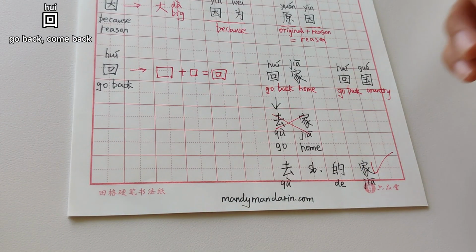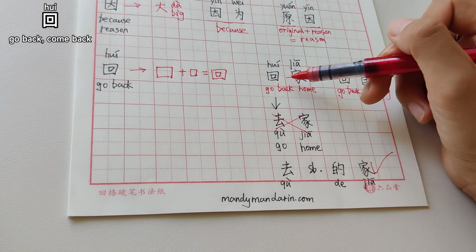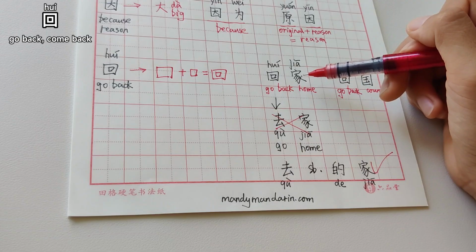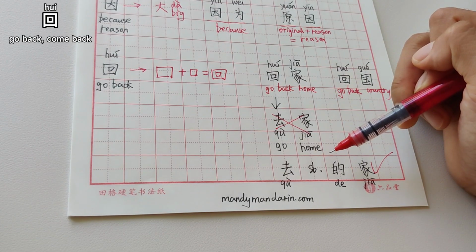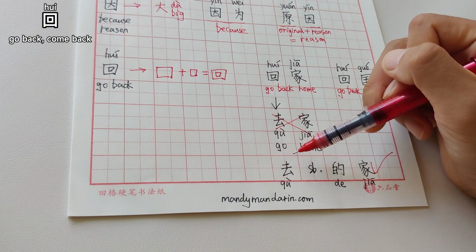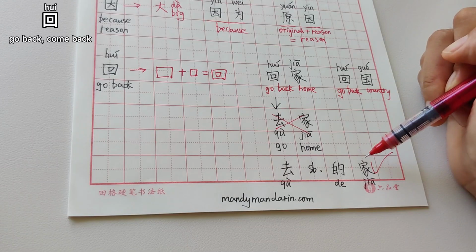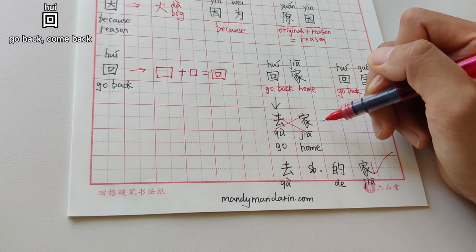In short, you say go back to your own home. That would be 回家. And if you're not going back to your home, you're going to your friend's home or just someone you know's place, then you can say 去 somebody 的家. As for the 去家, this is not a proper word in Chinese. We will not understand.